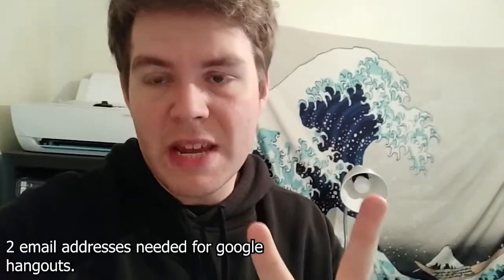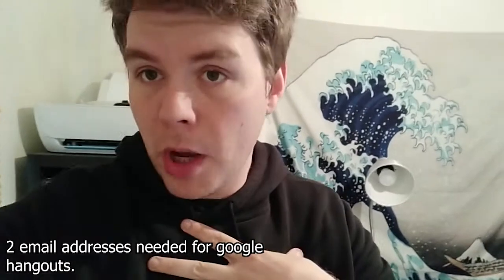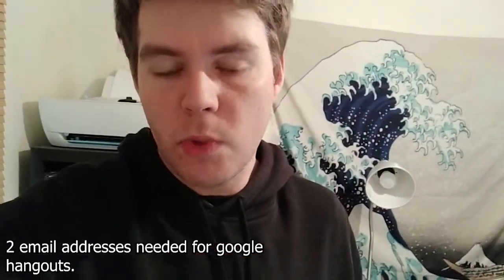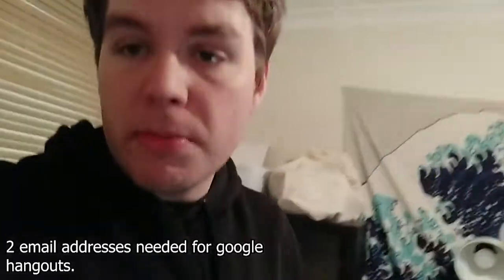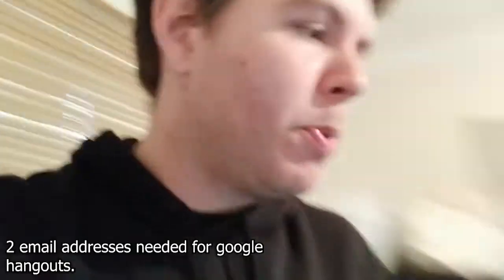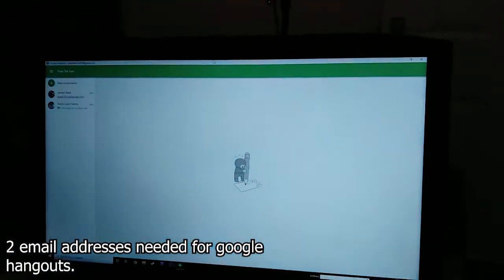And the logistics of how this all works, you need 2 email addresses. So luckily I have my personal email address and the Pass the Turn YouTube email address as well. So your email addresses, doesn't matter which way round it works, but you need to log on to Google Hangouts with one email address here.